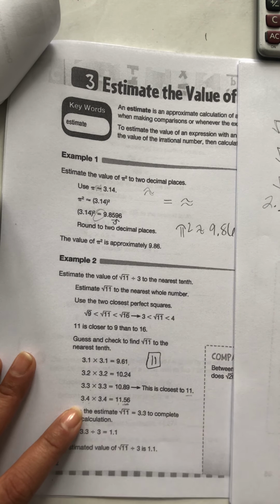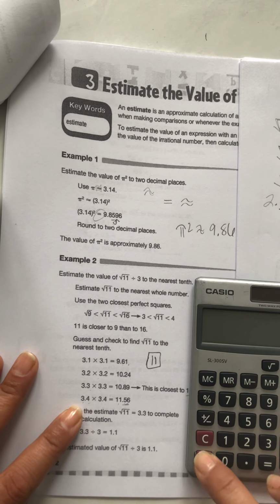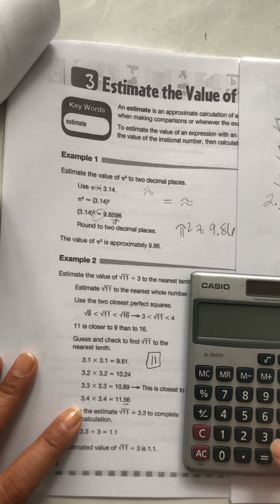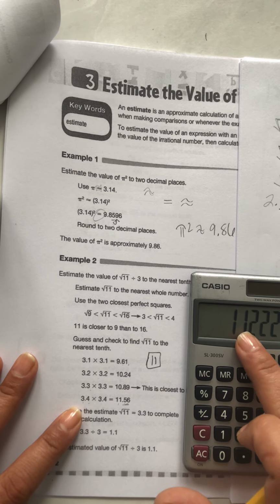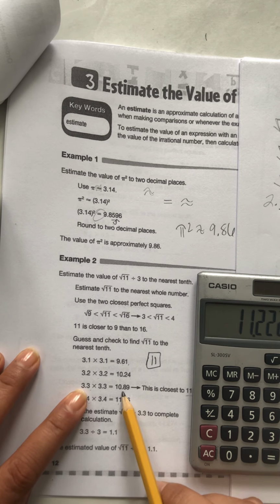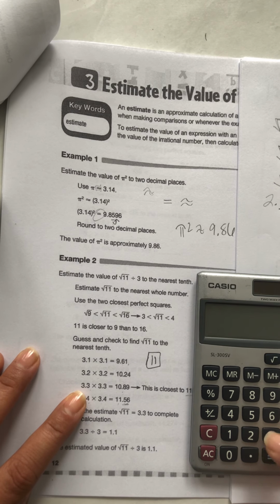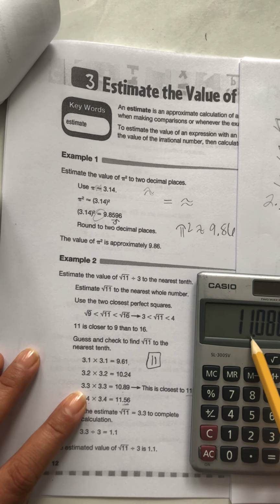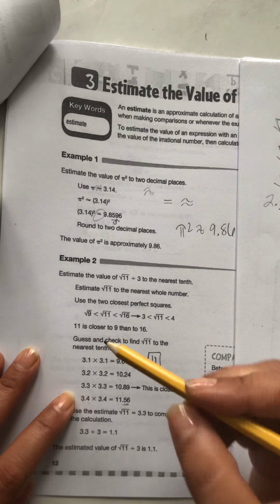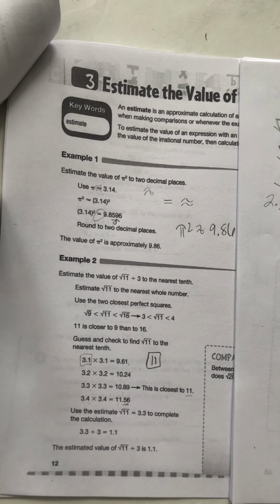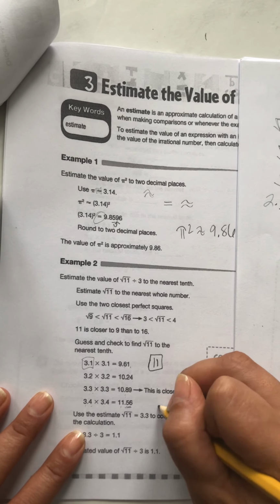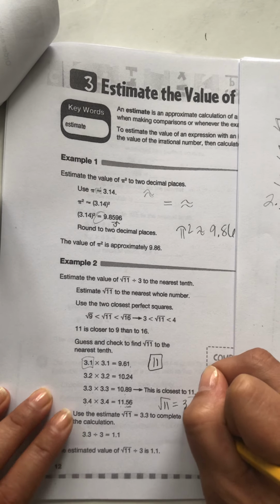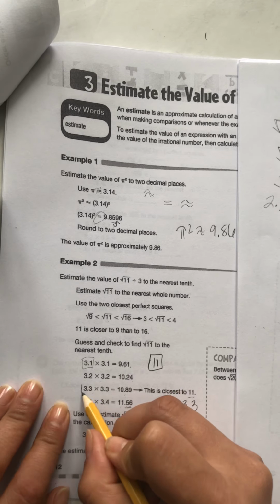Now you could go even deeper like I did in that last lesson, and you could do 3.35 times 3.35, and that's not even as close as 3.3, so maybe like 3.33 times 3.33, that's even closer to 11. But in this case, they're doing to the nearest tenth, which is totally fine. So we're rounding the square root of 11 to 3.3, this one right here.